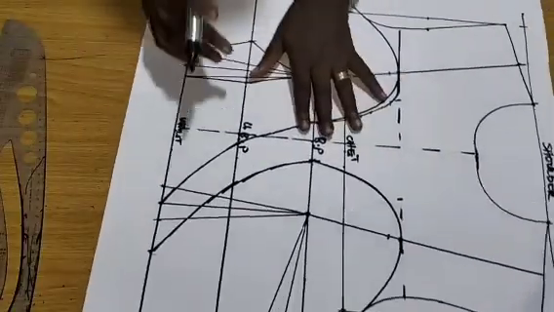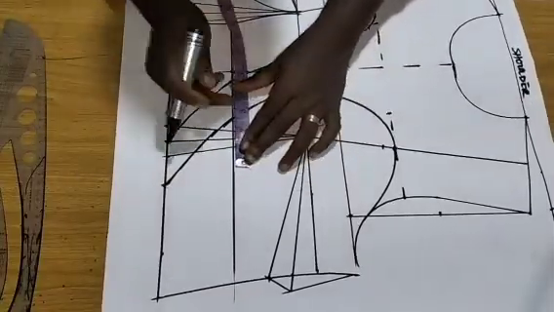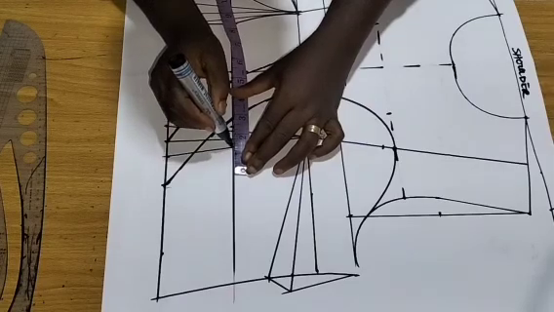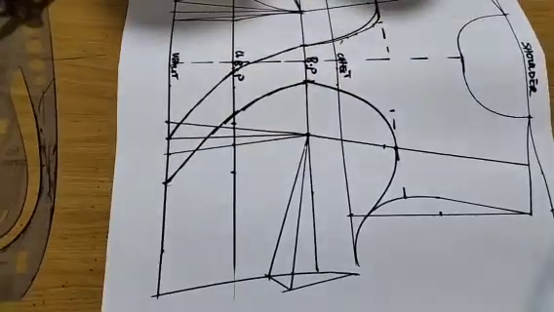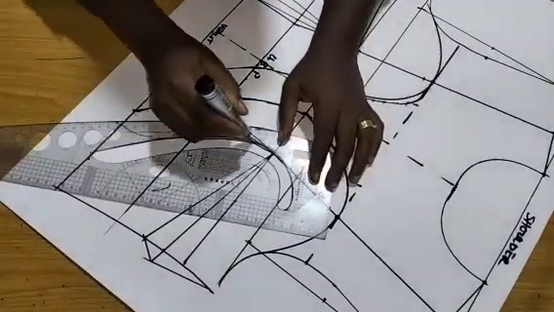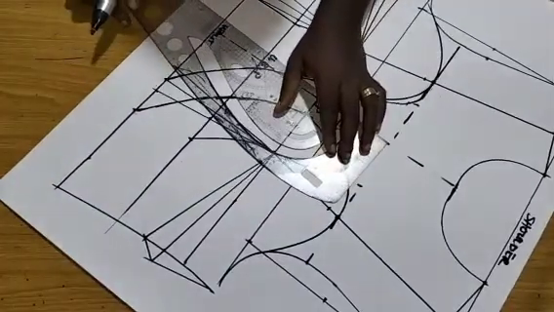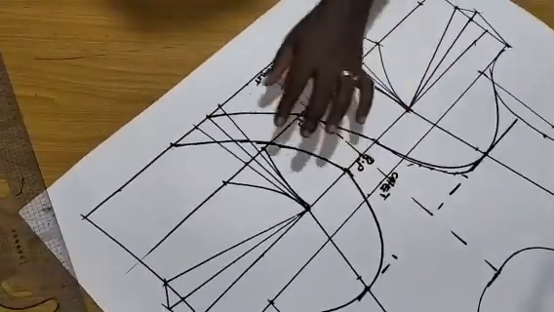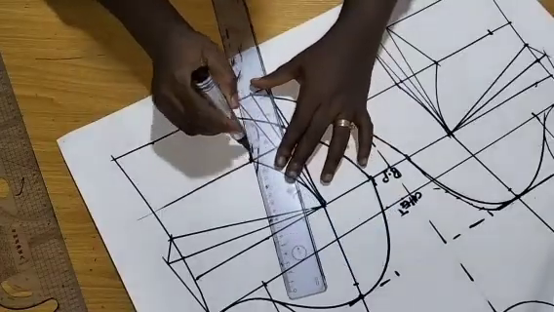Take note of that. I'll repeat the same thing on this side. I've already calculated it on my underbust, 0.25, and I'll go in by 1.25 on this. So please make sure you have your underbust well calculated. If you don't know how to contour your underbust, we have a detailed video on this channel on how to properly contour your underbust for all sizes. So I'll connect this to this and connect this to this.